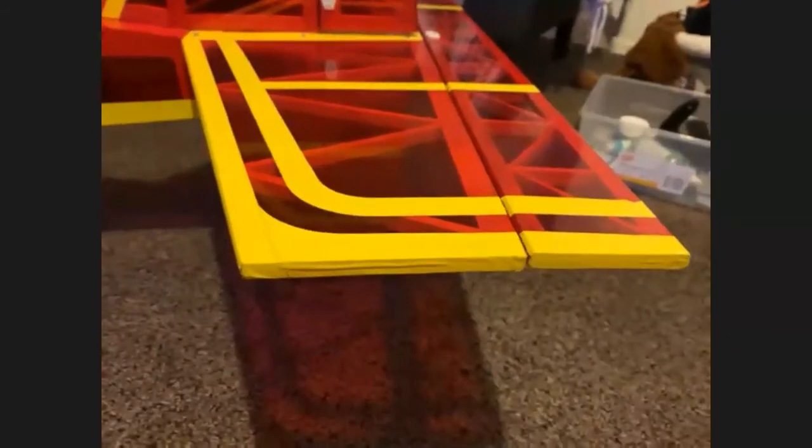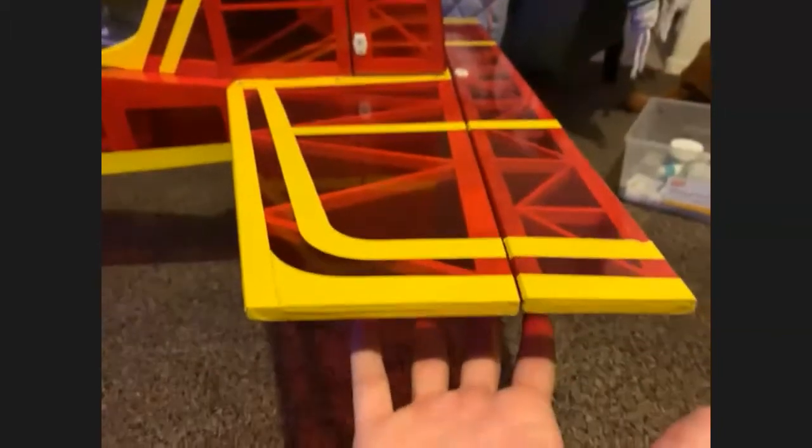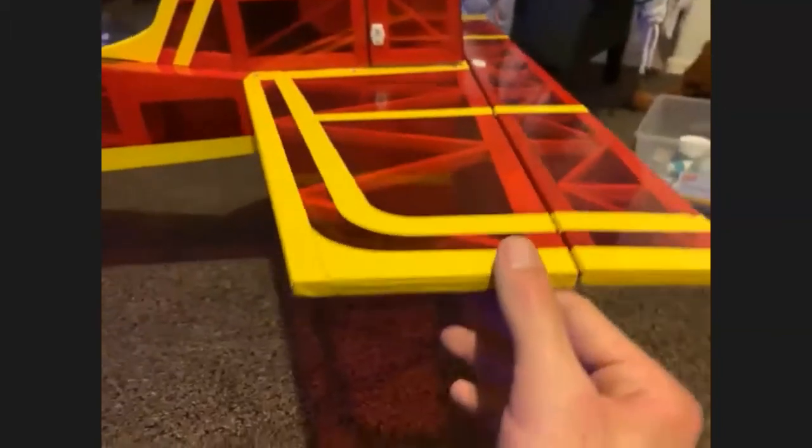The NACA 0012. Yeah, 0012. And this just has a flat plate airfoil with a very slightly rounded front edge and a very slightly rounded rear edge. And I mean, that's all you need for RC stuff, though. It makes it very simple, very easy to make.